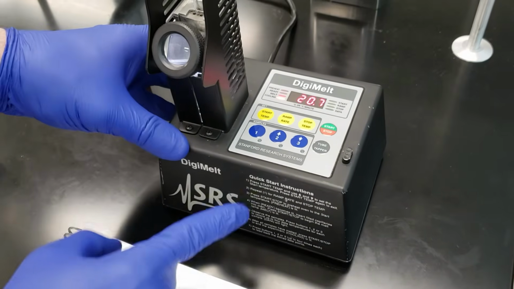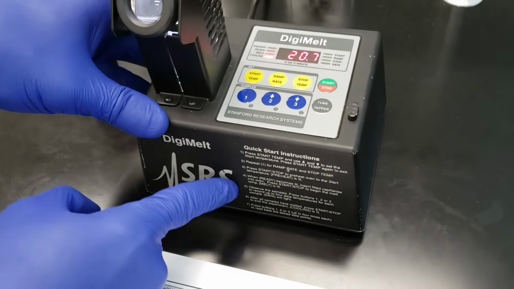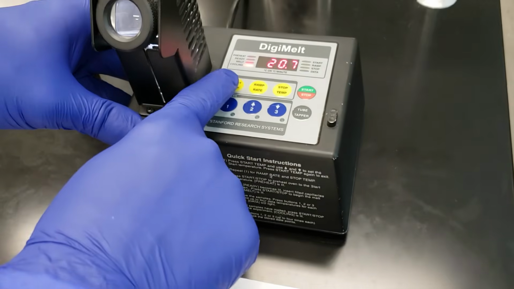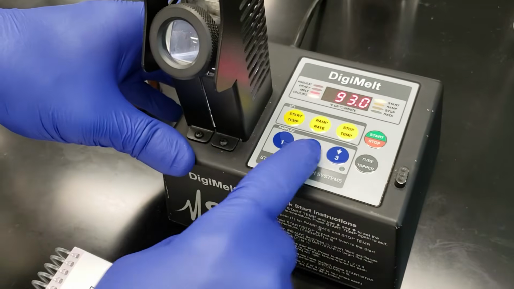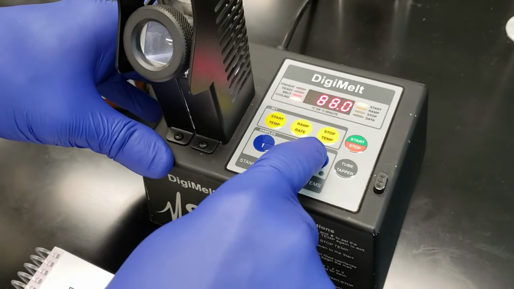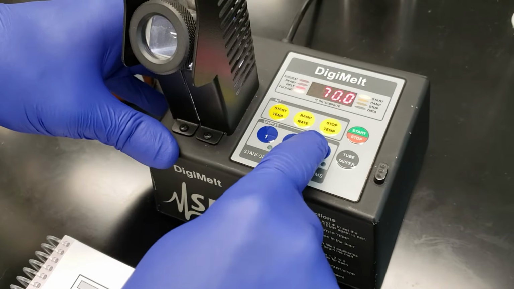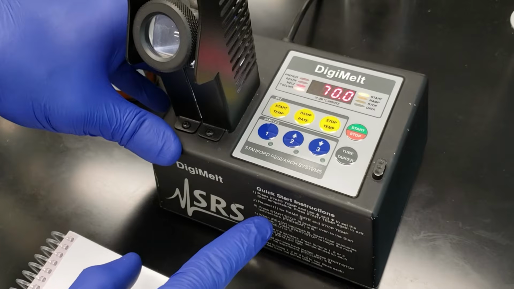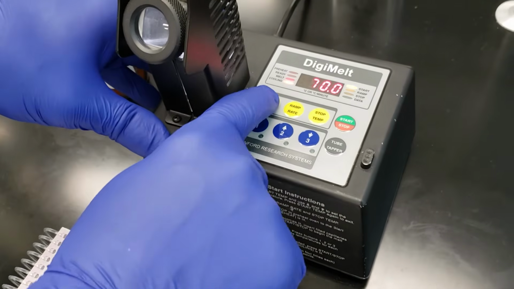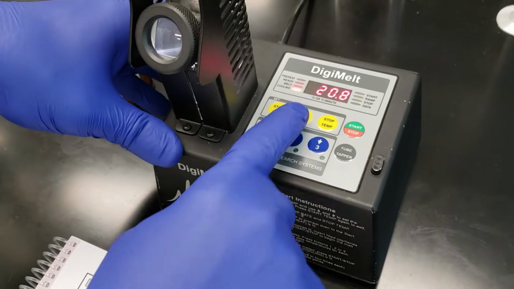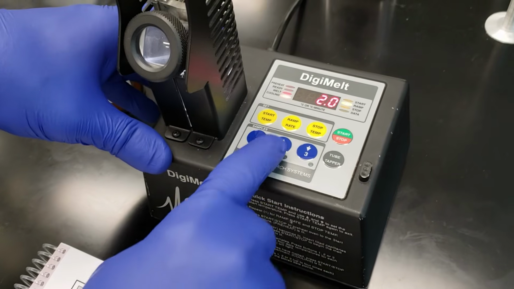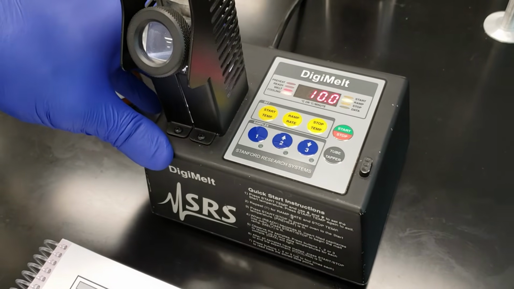So the way that this works, and our quick start instructions are here on the side of the instrument, we'll hit start temperature. I'm going to use the down arrow to take me down to 70. Okay. Then I'm going to hit start temperature again. I'm going to hit ramp rate, and we're going to ramp up at 10 degrees per minute.